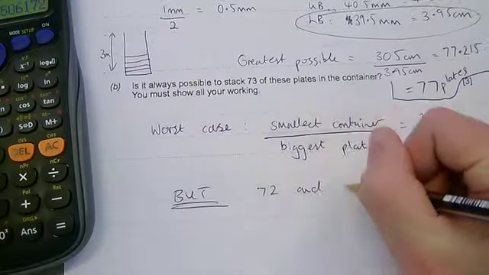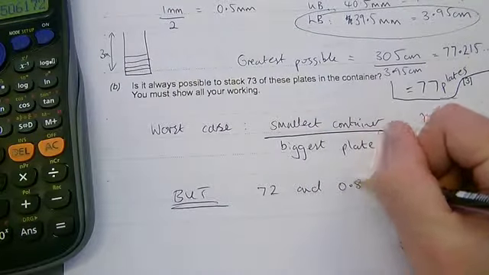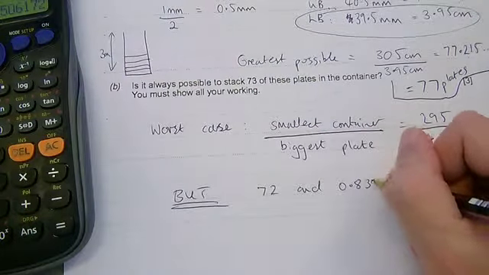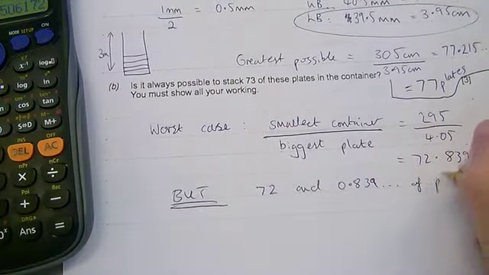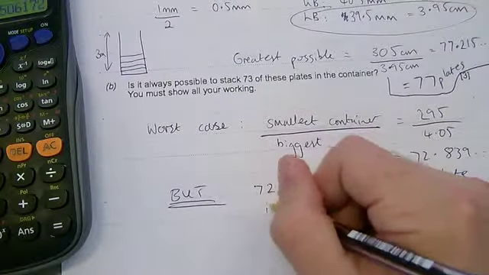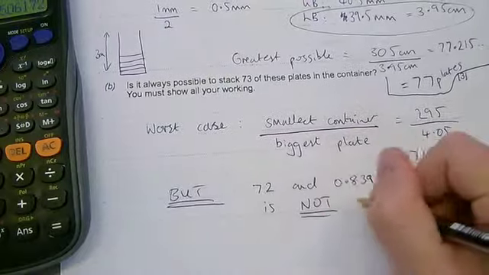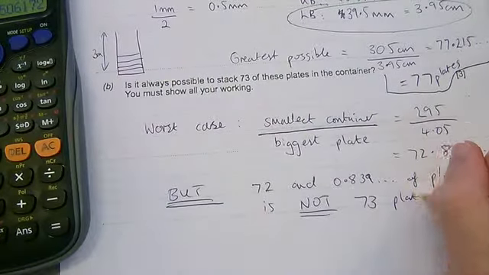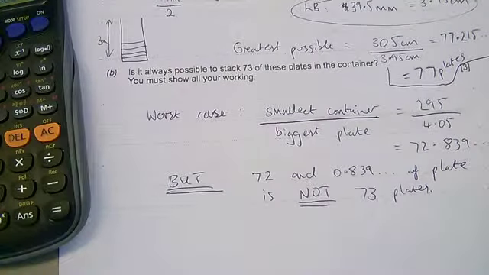So 72 and 0.839 and so on of a plate is not 73 plates. Okay? All good?